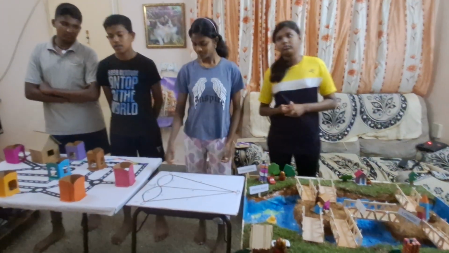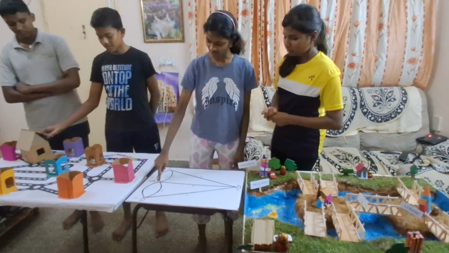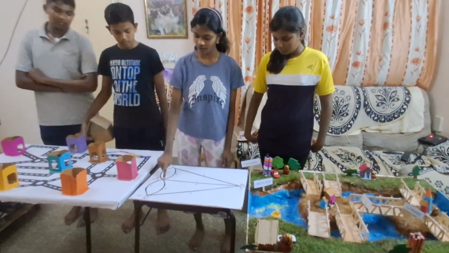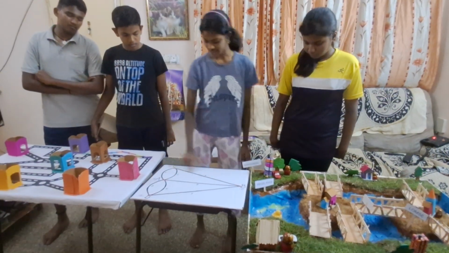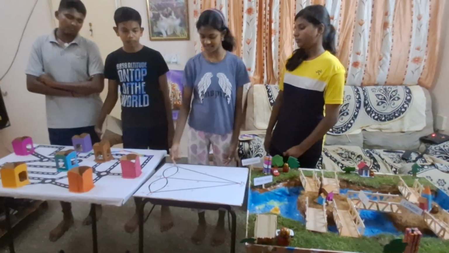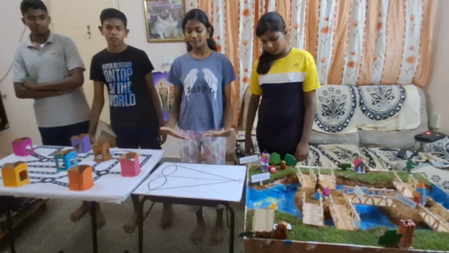Now let us try. If we start from the vertex A, 2 to C, 1 to A, 3 to D, 4 to A, and 5 to B and 6 to C. Here the bridge 7 is missing. The starting point is A and the ending point is C. So we couldn't complete this circuit.